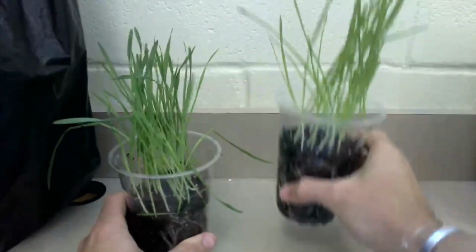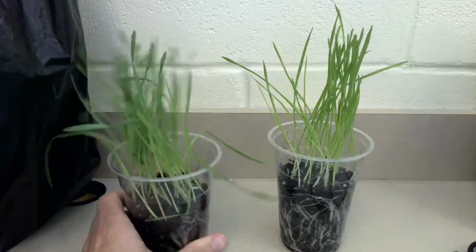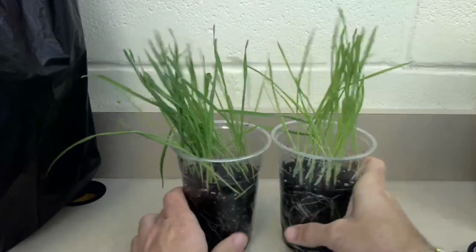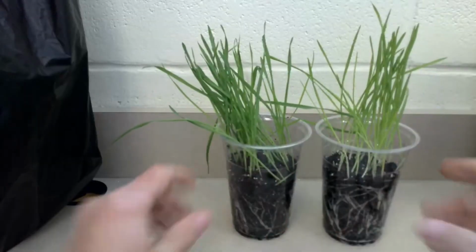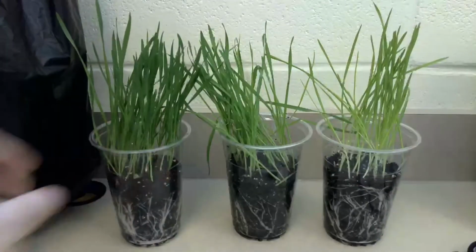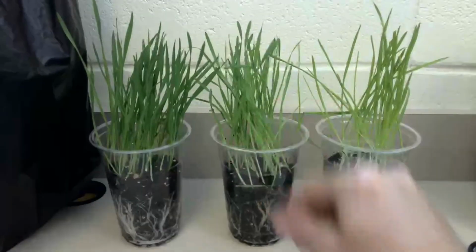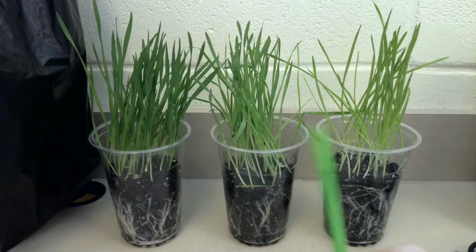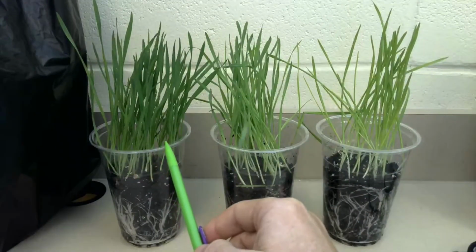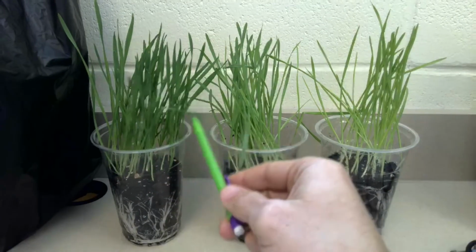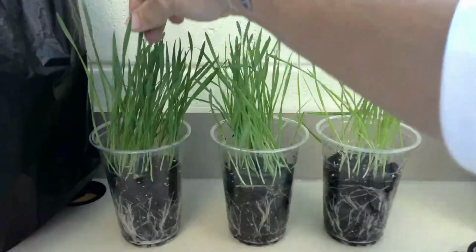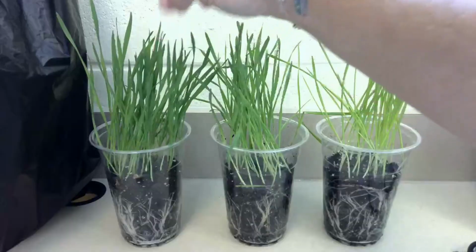So remember, this is our black bag group with the least amount of sunlight. This is our white bag group with less sunlight than the control, and this is our control group. So now you should really be able to tell the difference between these three groups. Our control group going under normal conditions. Nice dark green color. Our blades of grass are thin and wide.